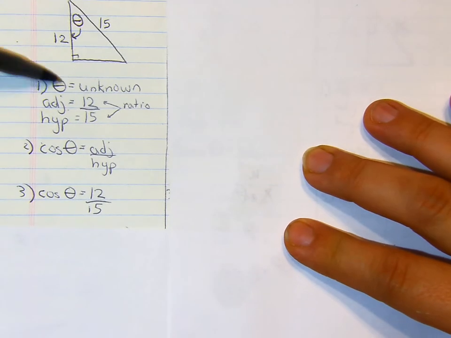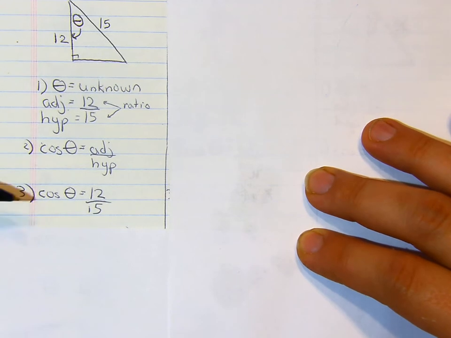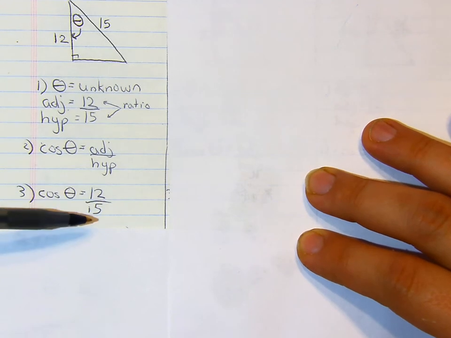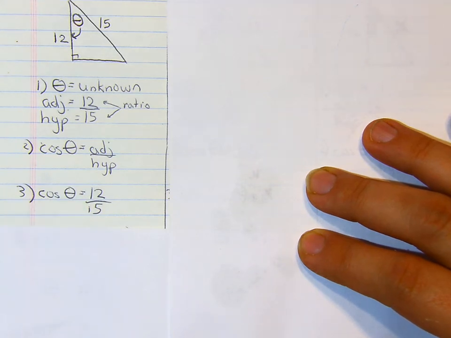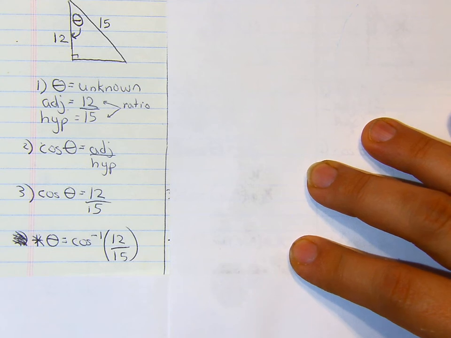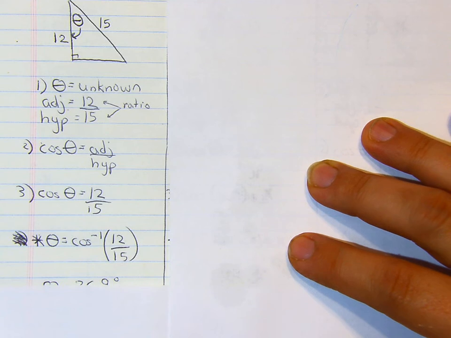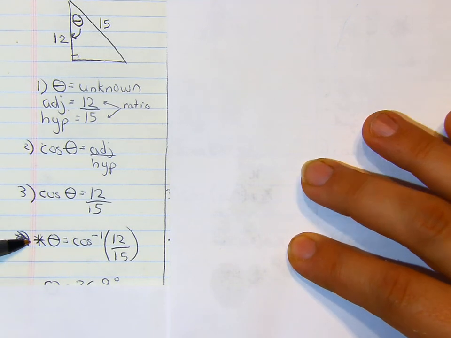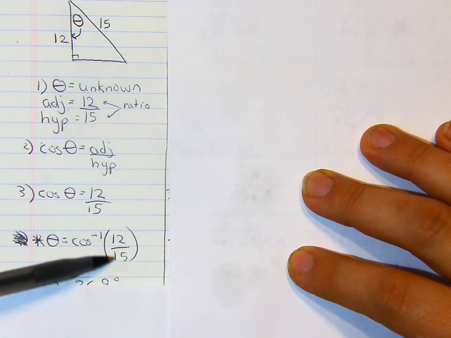So I've determined I'm going to use my cosine. This is my cosine formula. Plug in my adjacent length, my hypotenuse length. And now I have literally just a division. So this next part is a little bit of your trigger of going that I have to find my angle. I actually have to use this formula here, which is the cosine to the -1 and then my ratio. And I'll show you how to do that on the calculator.